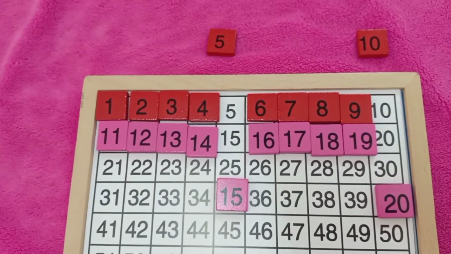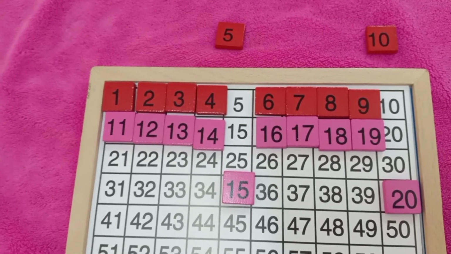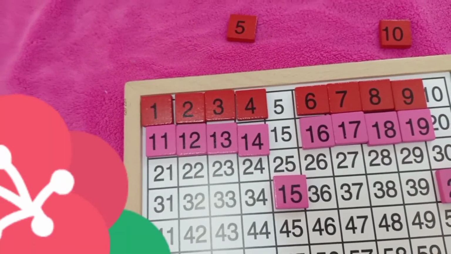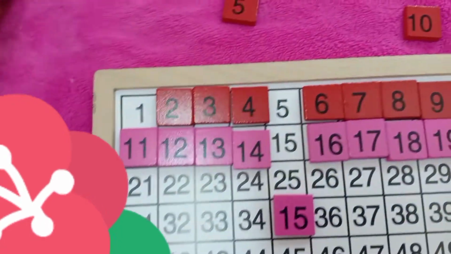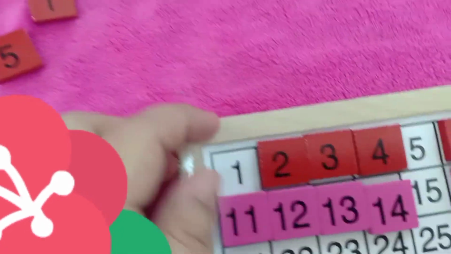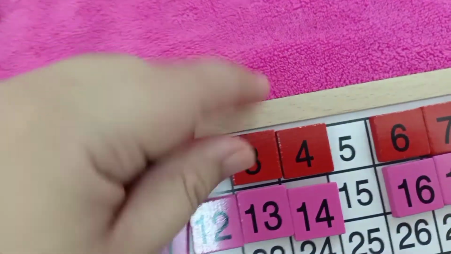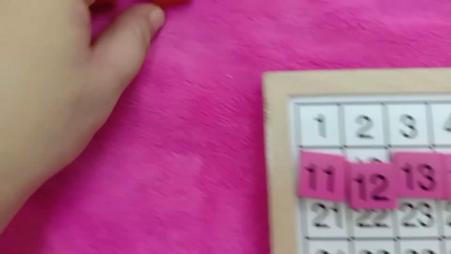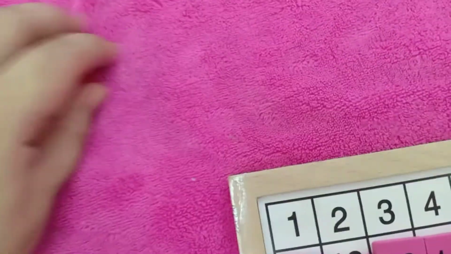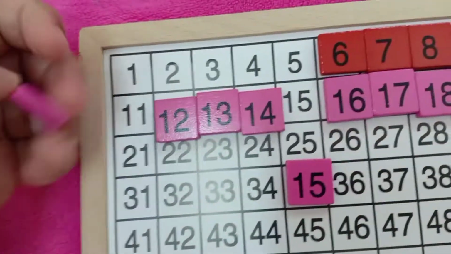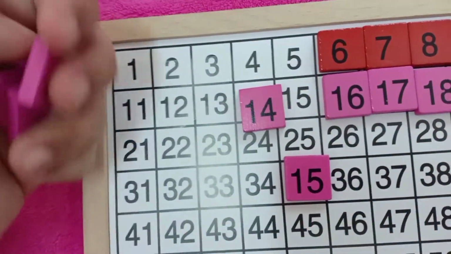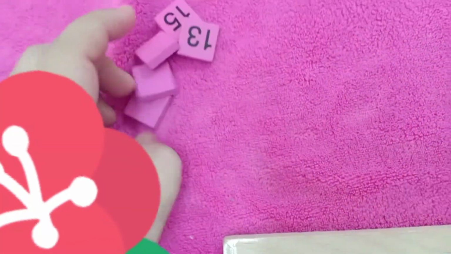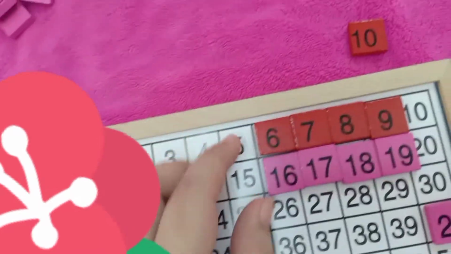Now, we are going to make a few groups so that you can understand what's the meaning of count by 5. Okay, 1, 2, 3, 4, 5. I have 5 blocks here. Okay, 1, 2, 3, 4, 5. I have 5 blocks over here.